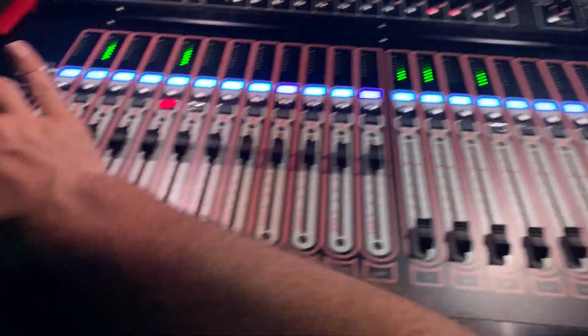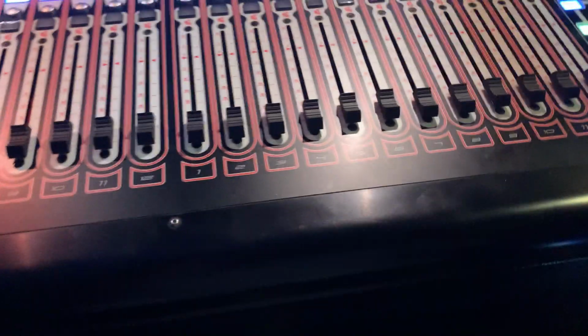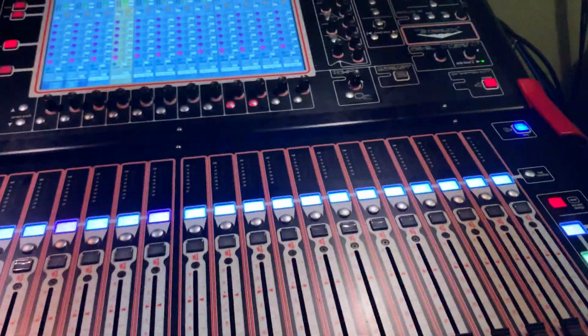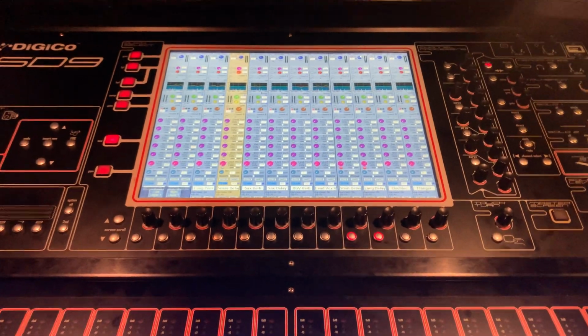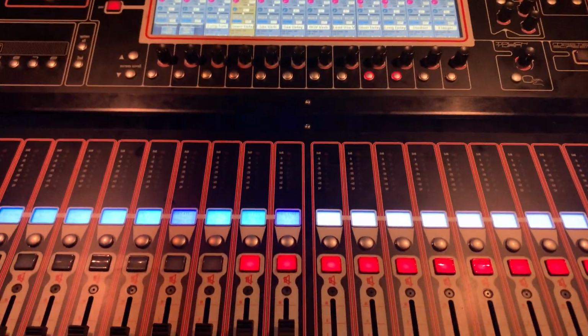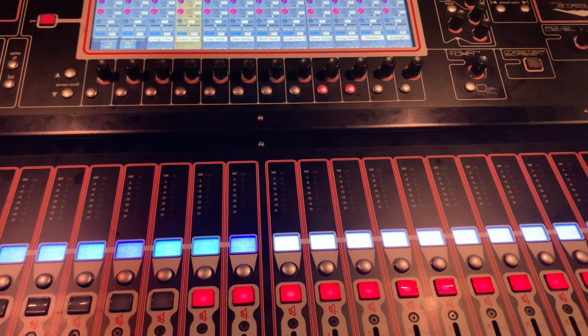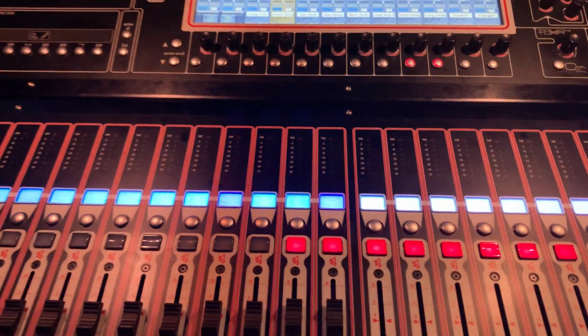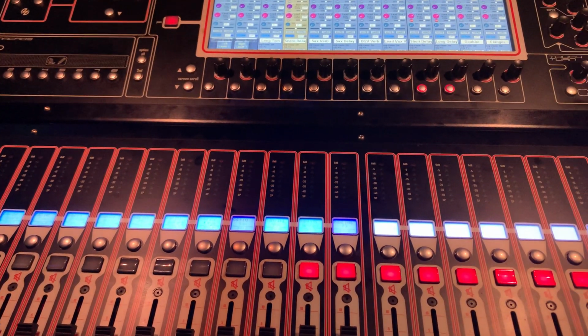All right, and there we are. So keeping all of those effects returns in line. Again, this is where I'm using external processing for not only dynamics, but I'm also using it for effects, and I'm using two different systems there.